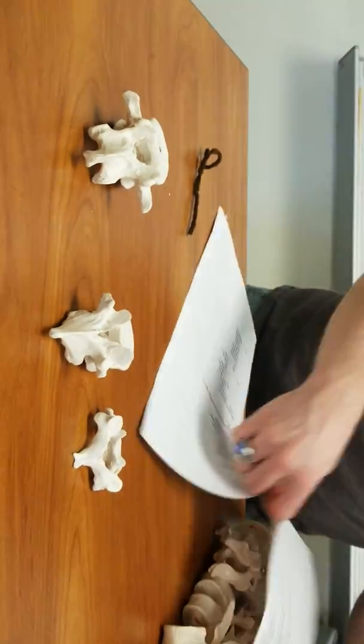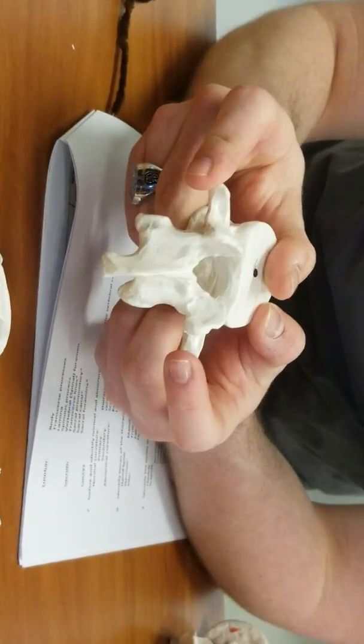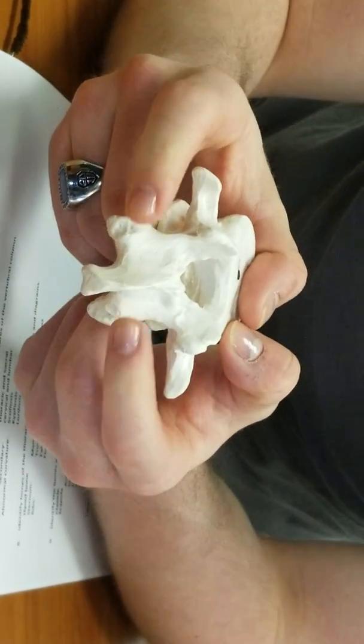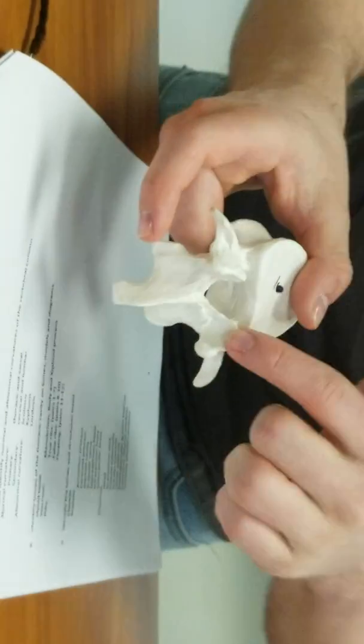Then the same for the lumbar. You've got your body, you've got your spinous process, you've got your transverse process, and then you've got your lamina coming out that way. Okay? And then your vertebral foramen.